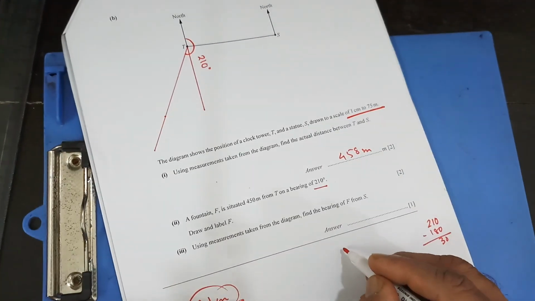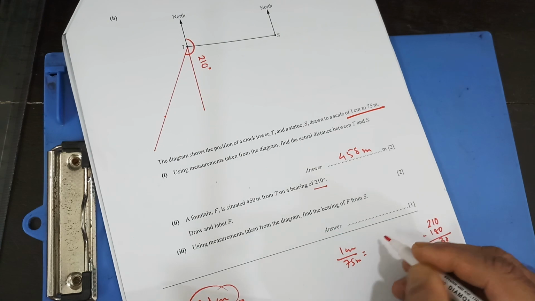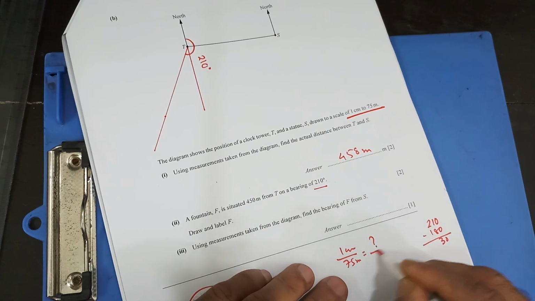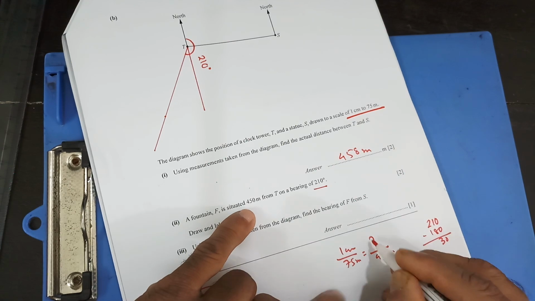Now since 1 centimeter represents 75 meters, how many centimeters represent 450 meters?